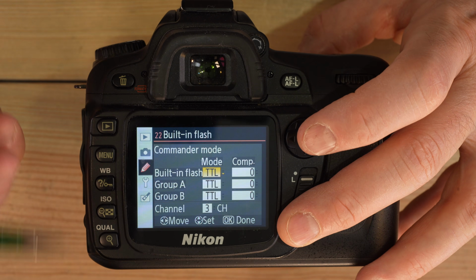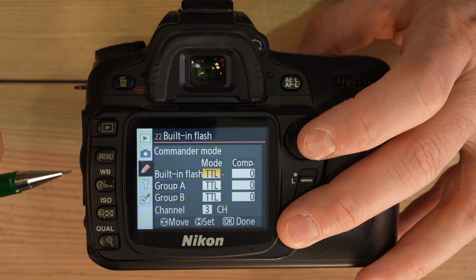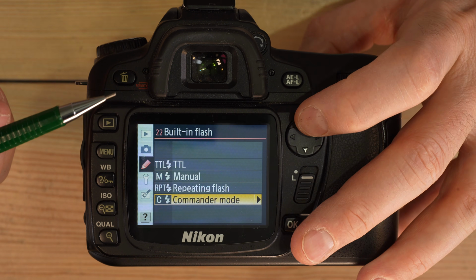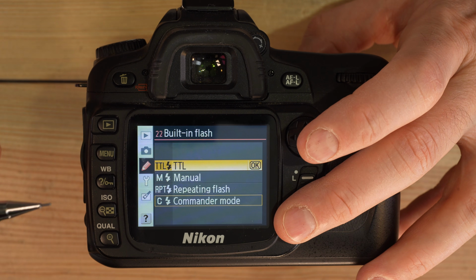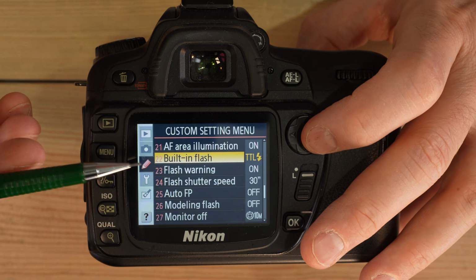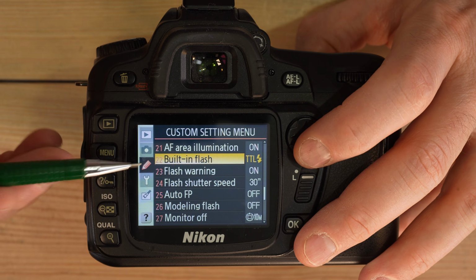I only do flash work with Pentaxes. I don't know how to do complicated flash setups with Nikons. So we're just going to switch this back to TTL. For most people, that's probably the most useful setting. If you are really into flash use, those other settings will be things that you can use to set up your flash.